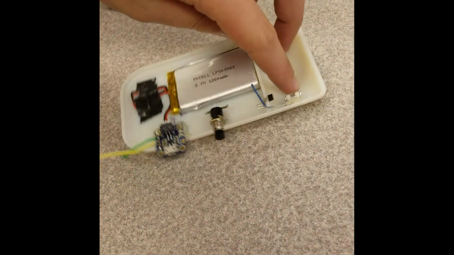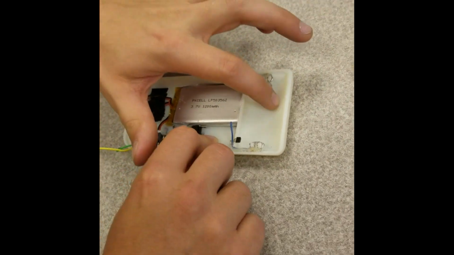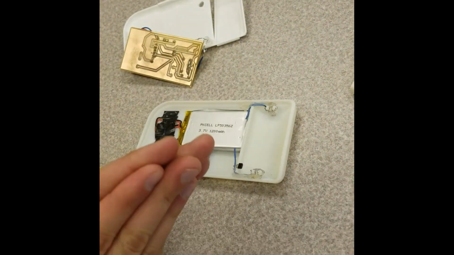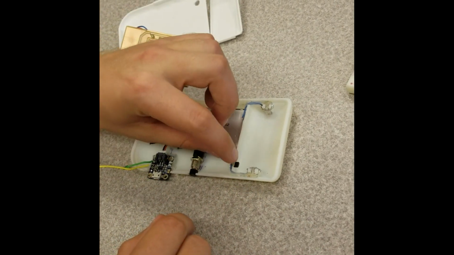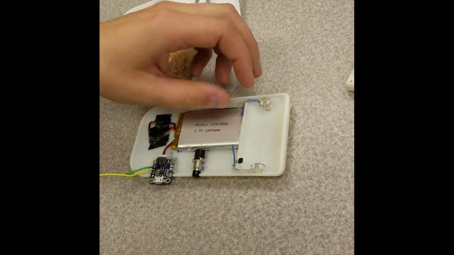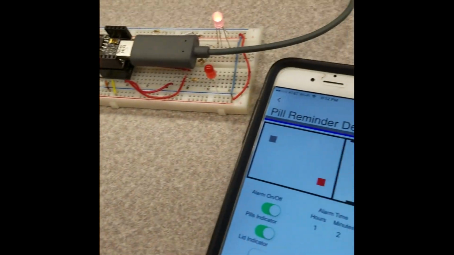Furthermore, here is where the IR emitter and detector are. There's a valley in here so that pills slide to the middle, and that's how you would detect the pills. And here's the Hall effect sensor that would detect the lids opening or closing. So that's basically a rundown.